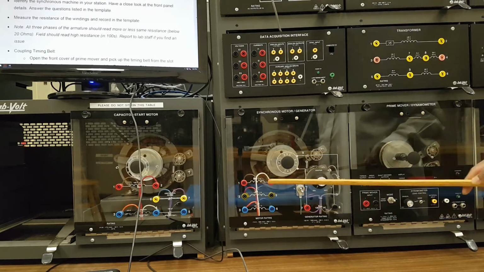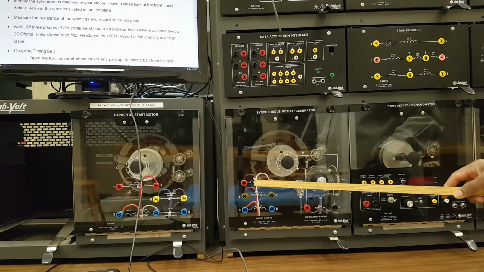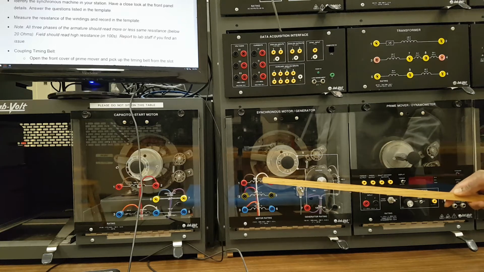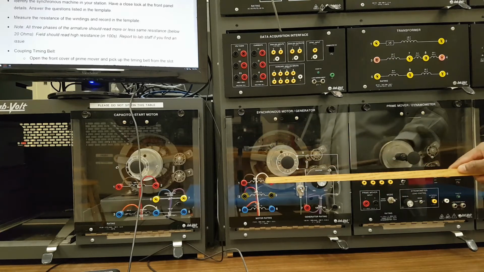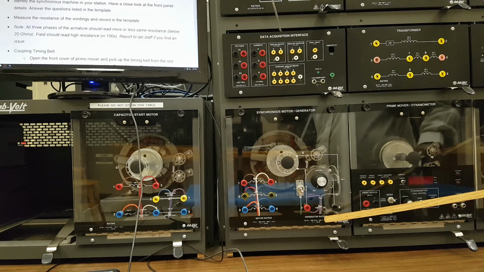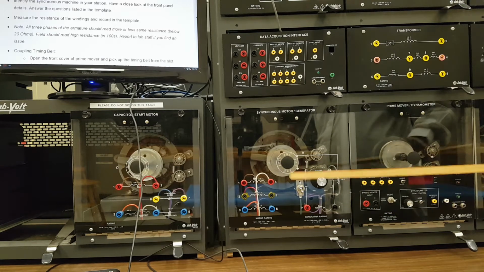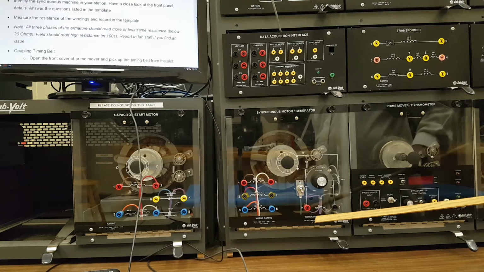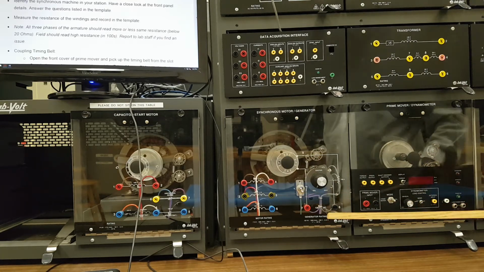Also, on the top of the winding, the ratings are given. One is 120 volts, and the current rating of the winding is 1 ampere. Theoretically, this 1 ampere and the 0.33 rating should be the same, but because of practical considerations, it's different.